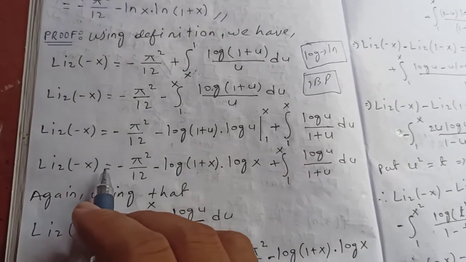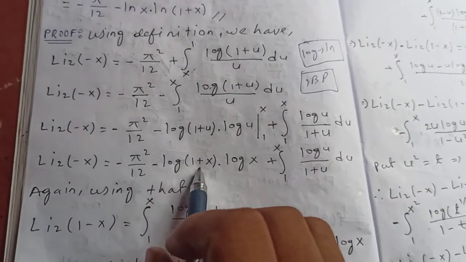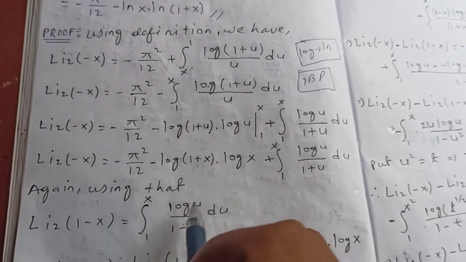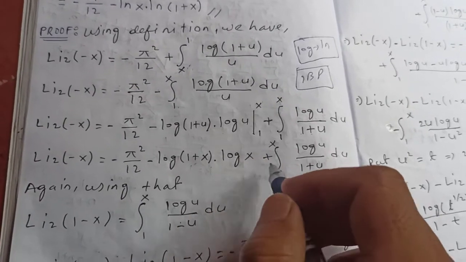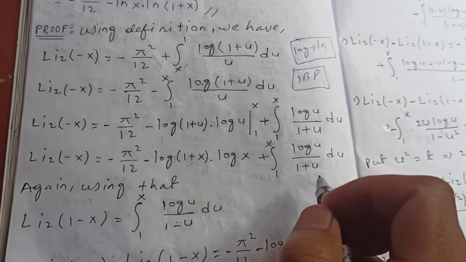Now Li2 of negative x is negative pi square over 12. Now putting in x, we get log 1 plus x into log x. If you put 1, log 1 is 0. So it is 0 plus the integral from 1 to x of log u upon 1 plus u du.